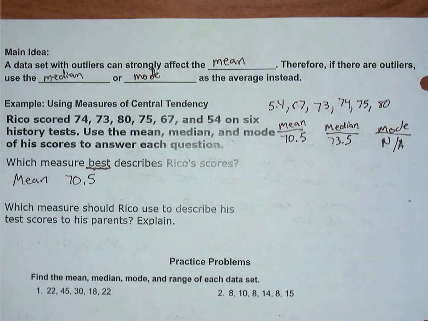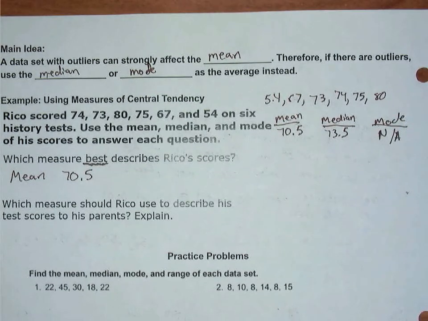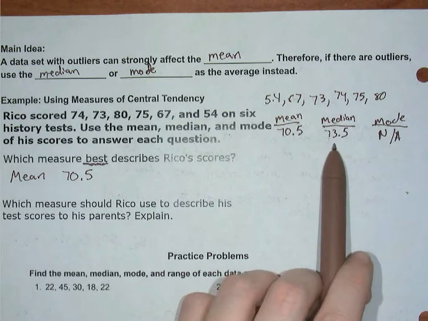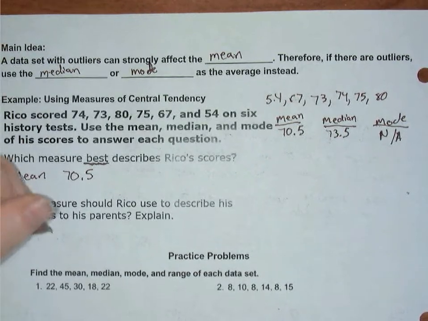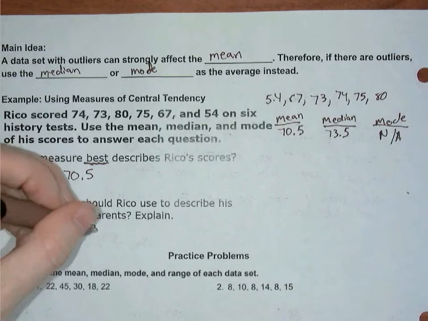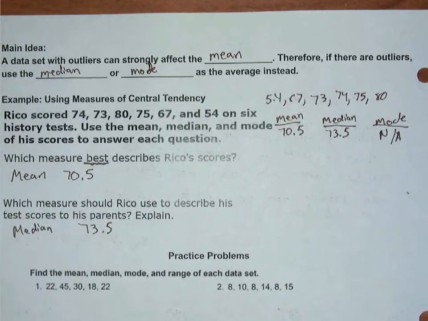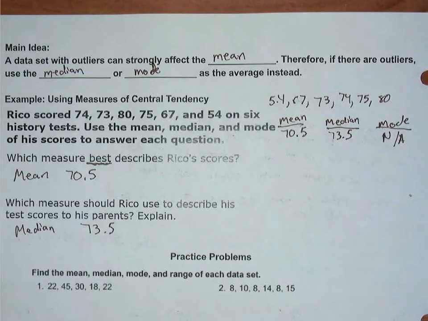But the next question says, which measure should Rico use to describe his test scores to his parents? Explain. So to describe his test scores to his parents, he's going to pick the biggest average that he's got. And in this case, the median is 73.5. So that's our highest measure of average. So we're going to say the median is going to be his best bet when he explains his test scores to his parents because that's the highest average value or the highest central tendency value that we have in this data set.